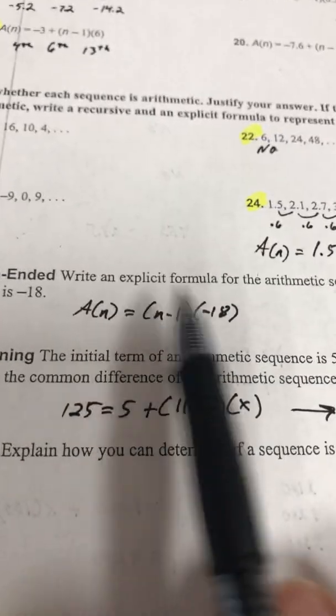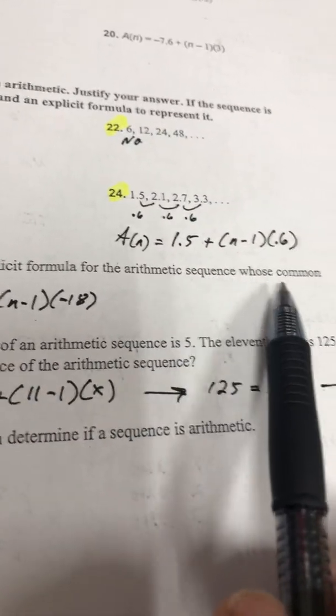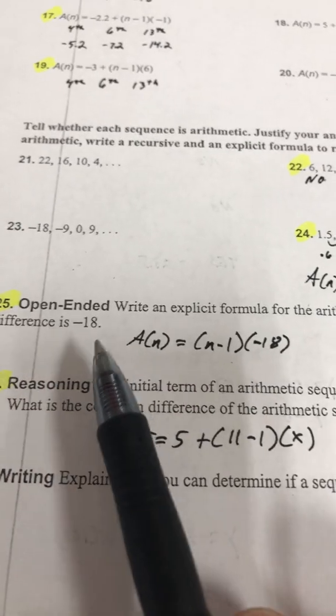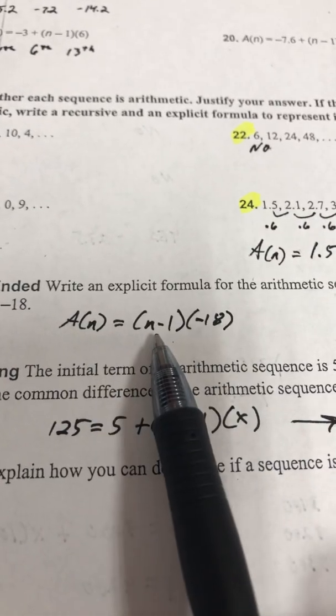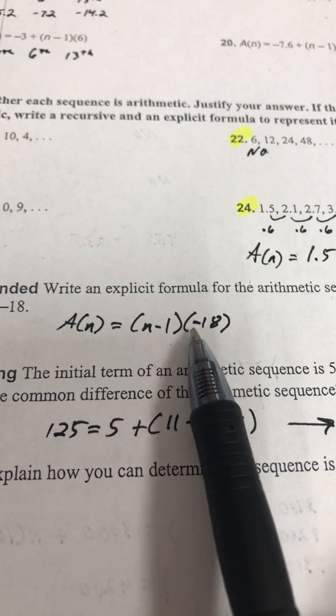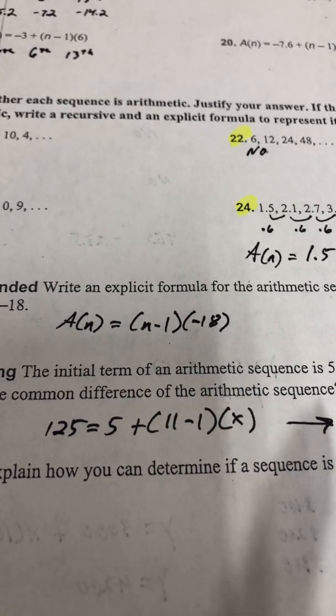For 25, write an explicit formula for the arithmetic sequence whose common difference is -18. So I don't have a number that I'm starting with, but I do have it as -18.